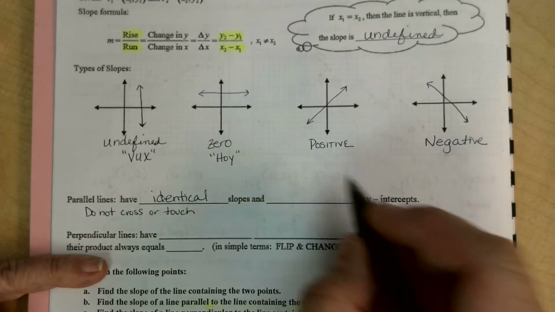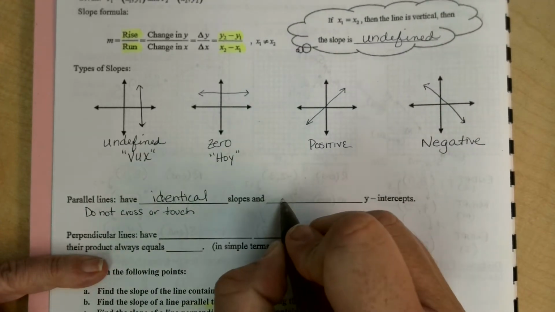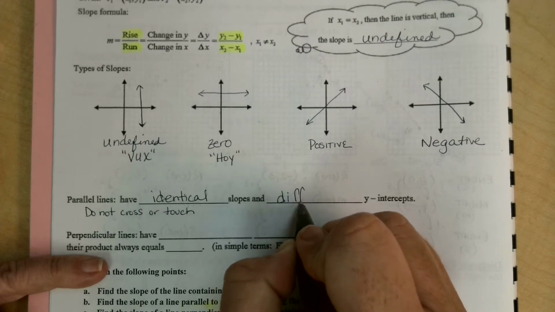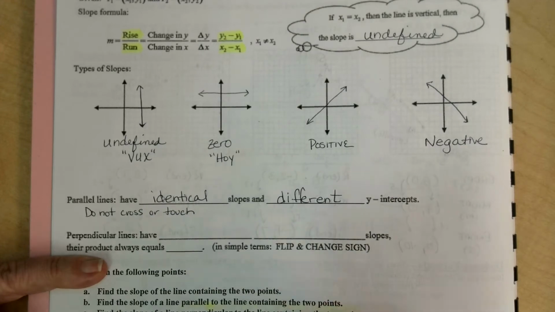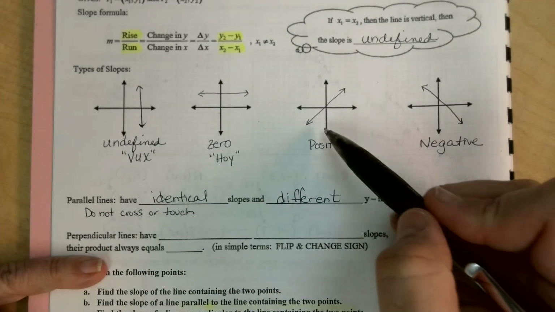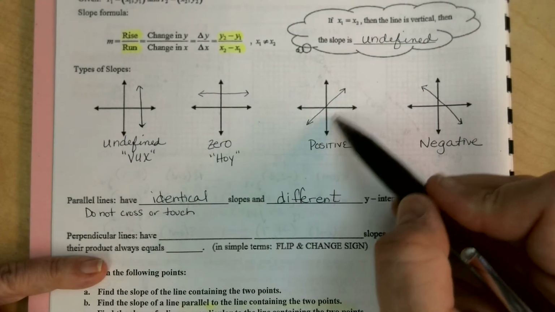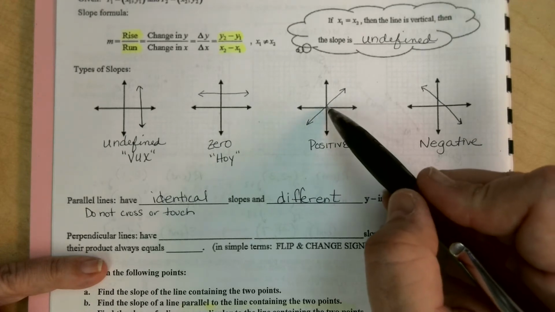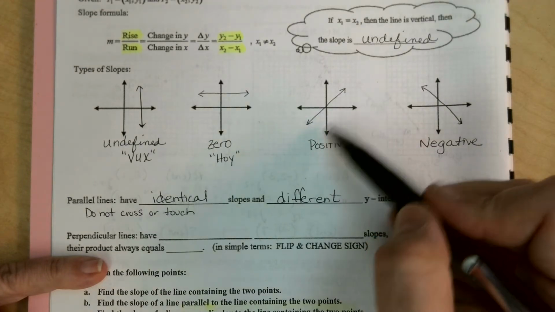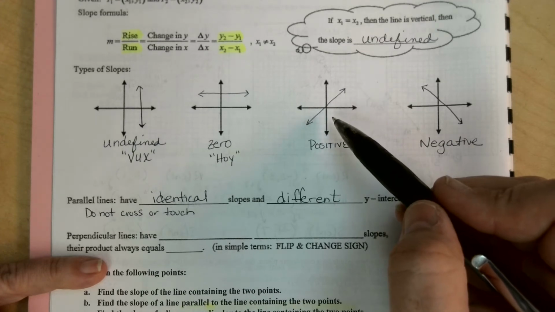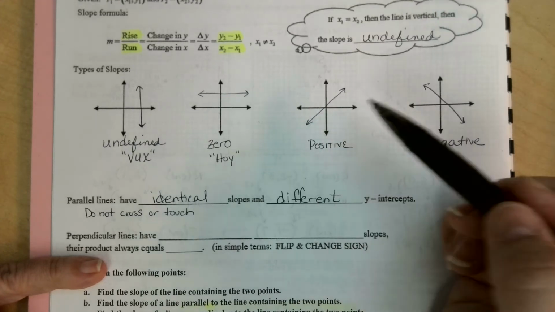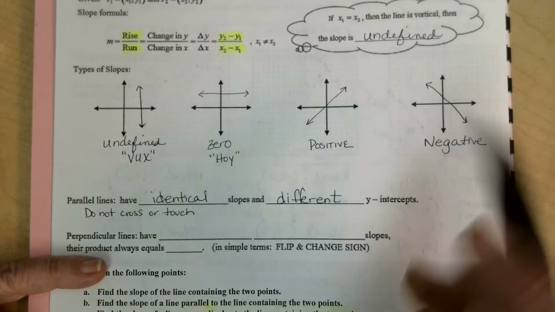But their y-intercepts are going to be different. So they're going to have identical slopes, but different y-intercepts, meaning that if I drew a parallel line up here under this positive, one is crossing above zero, one's crossing below zero, but they have the same amount of incline. Neither one would be more difficult if you were going backpacking up that mountainside.